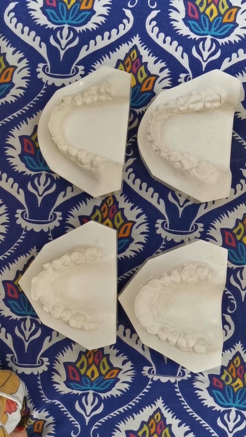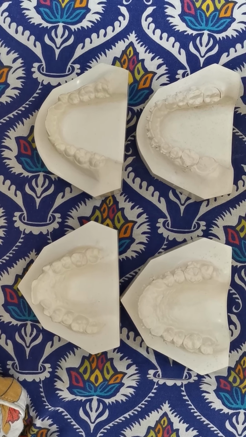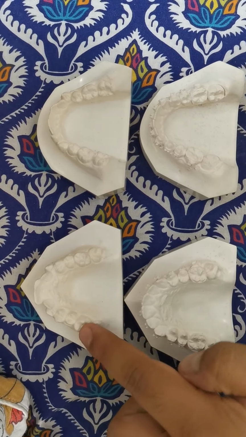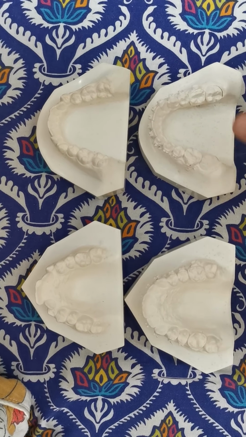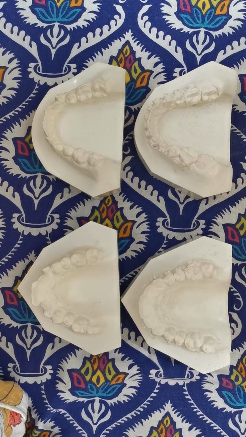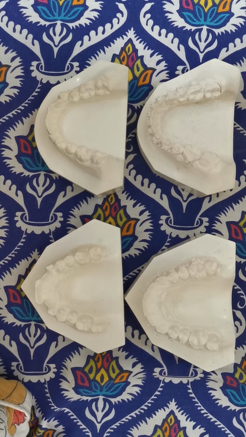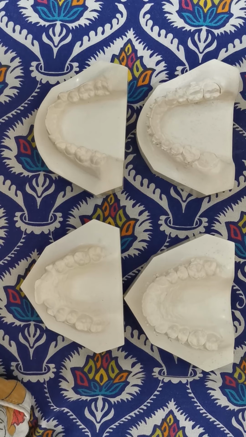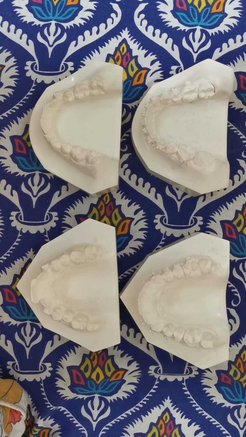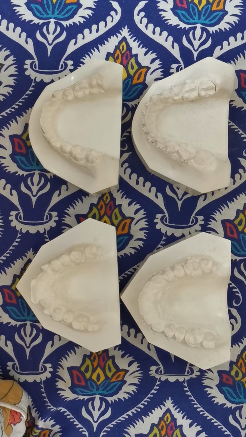So to conclude this video, we have seen the major difference before orthodontic treatment, and this is after orthodontic treatment. This is a very beautiful result, and we have different kinds of patients who require orthodontic treatment, and I will show you some of the cases in the near future.